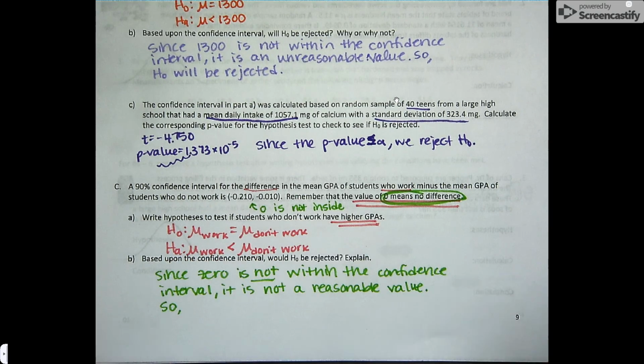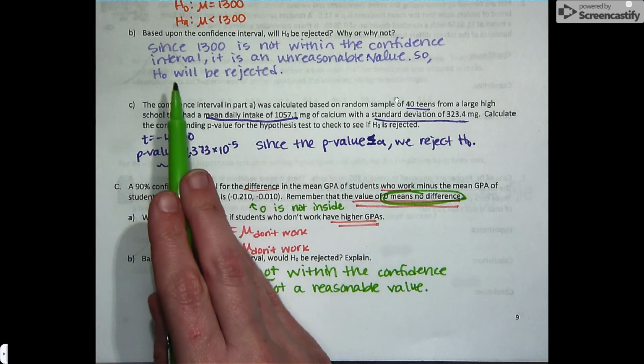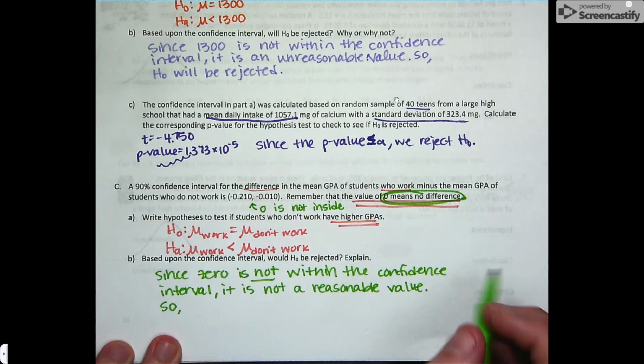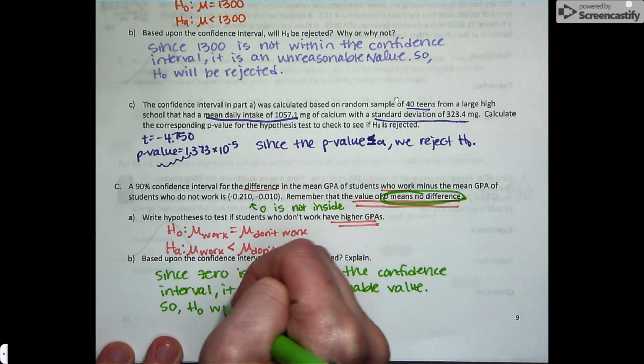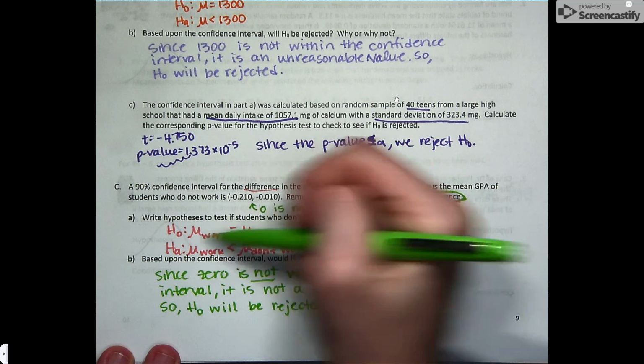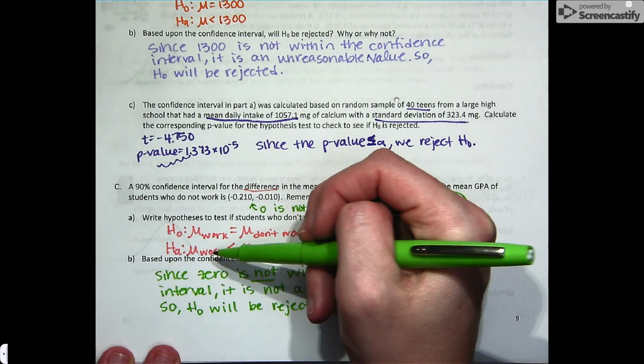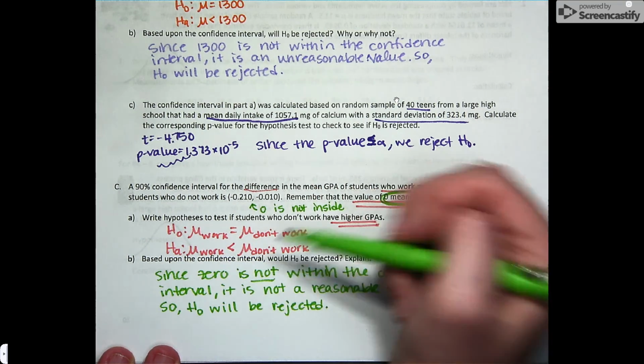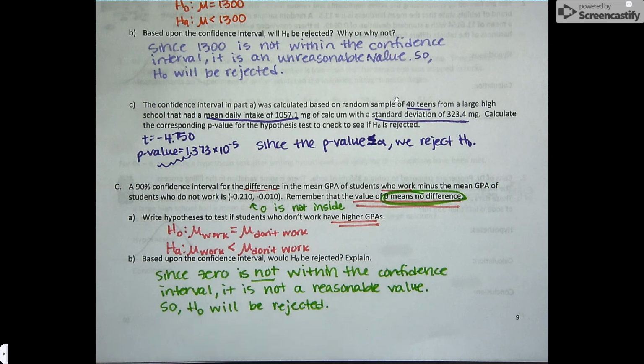So then you have to ask yourself, if it's not reasonable, do you reject the null hypothesis, or do you fail to reject the null hypothesis? Once again, if it's an unreasonable value, that means you reject the null. So it's not a reasonable value, so H0 will be rejected. That means we have enough evidence to say that the students who don't work will have a higher GPA than students who do work. You do need to keep all of that straight when you are doing these questions on your test in a couple days on Wednesday.